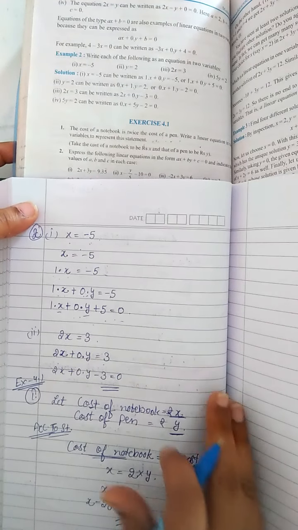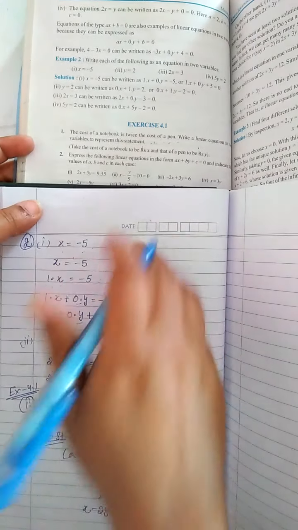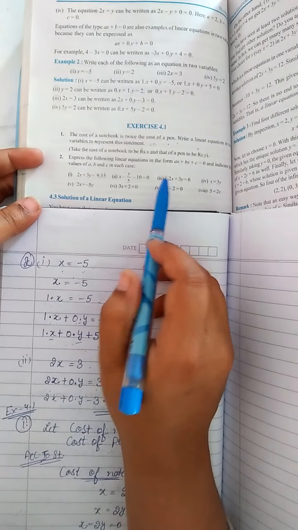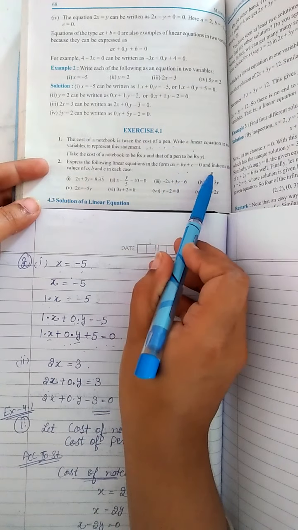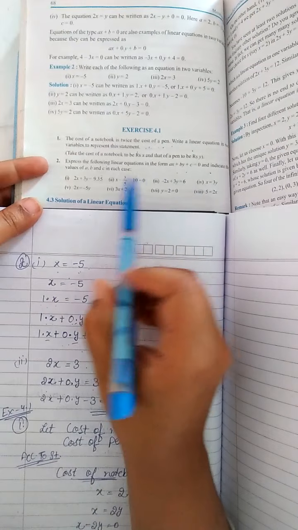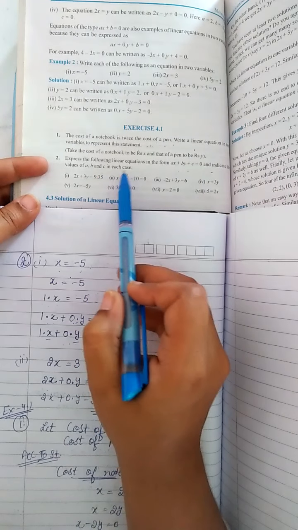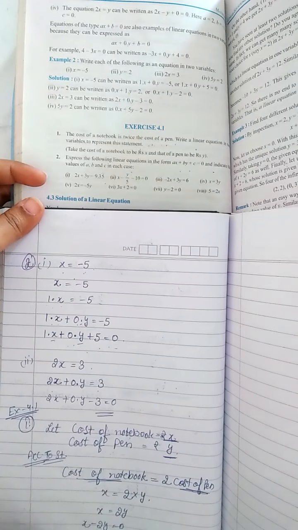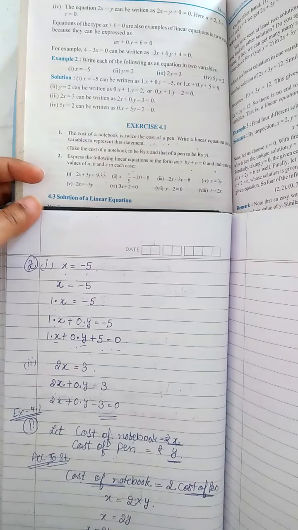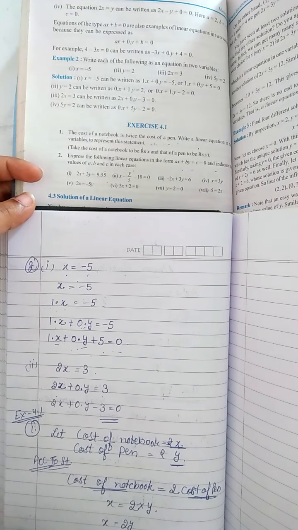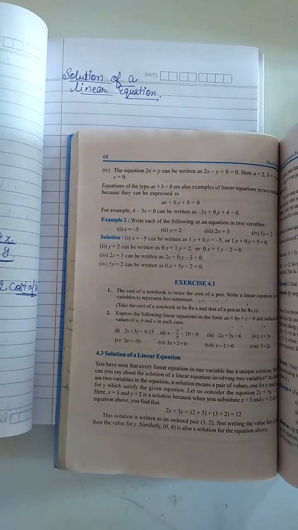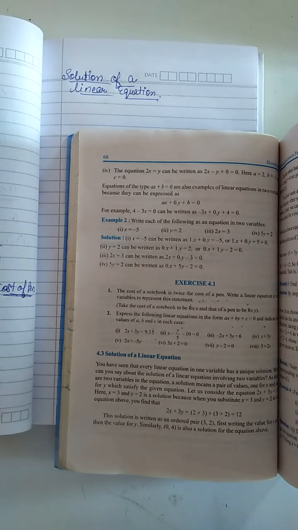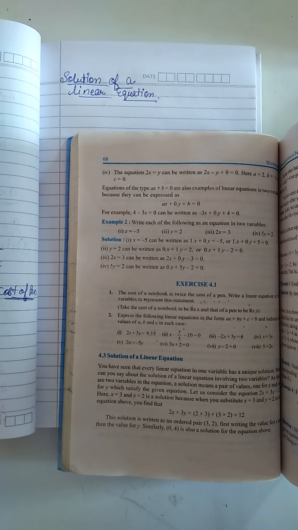Okay. And in the next example, express the following linear equations in the form ax plus by plus c equal to 0 and indicate the values of a, b and c. So this question is the same as example number 1. Just as we did example 1, you have to do this question in the same way, it is exactly the same. Clear?